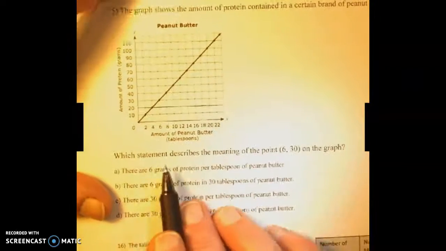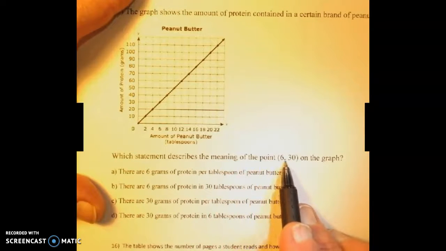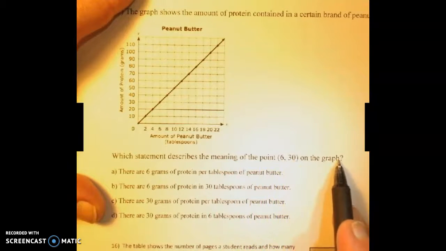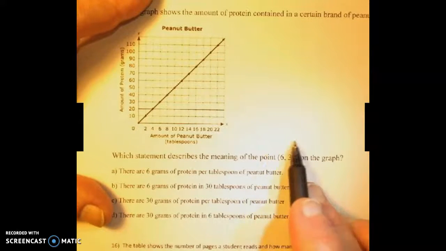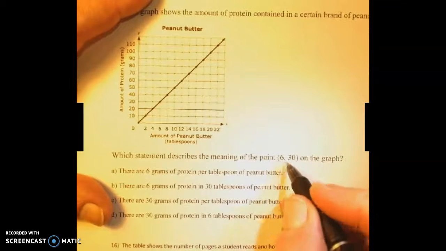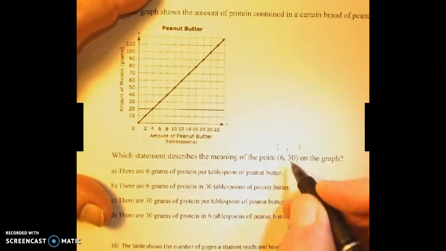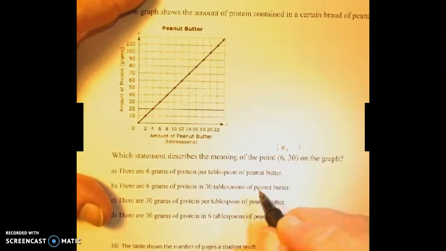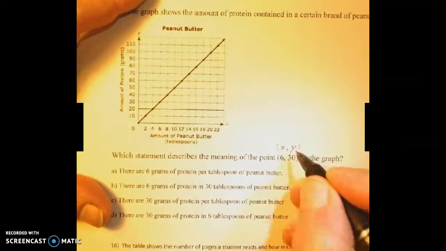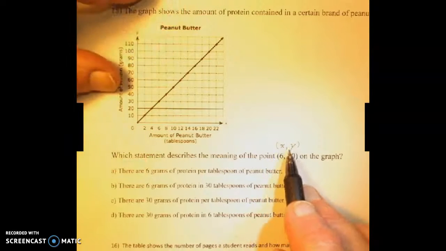So the question is, which statement describes the meaning of the point (6, 30) on the graph? Key thing here, understand about ordered pairs. This is an ordered pair. Ordered pairs are always in a specific order, which is alphabetical. The first number is the x-coordinate. The second number is the y-coordinate, just like in the alphabet, x and then y.